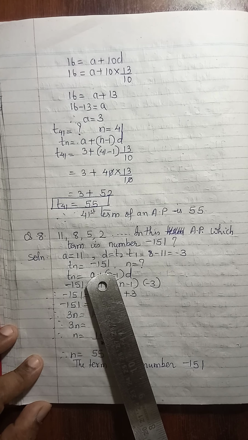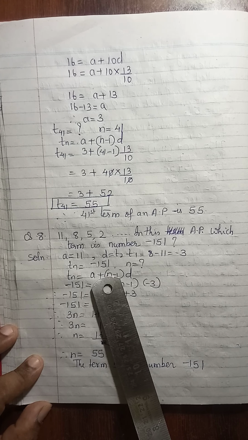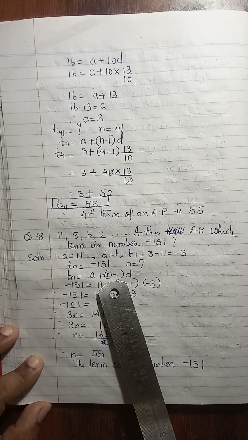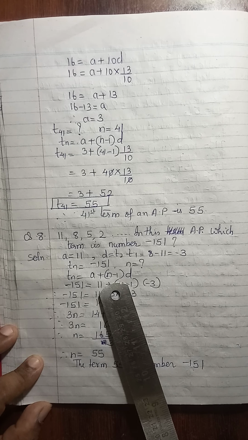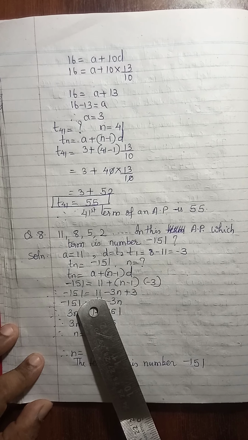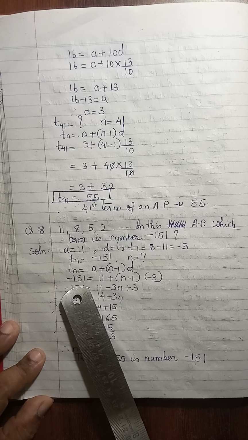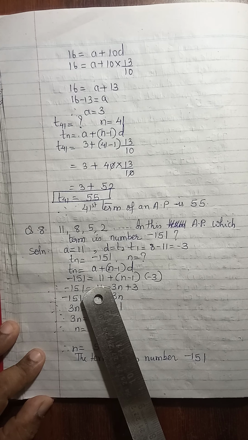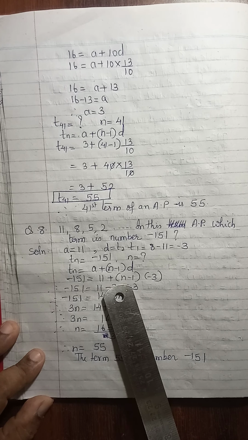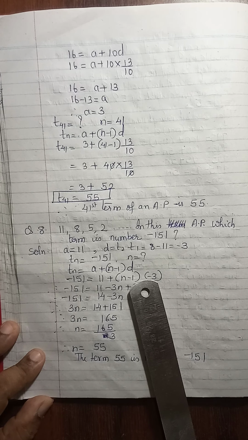The term is minus 151, and we have to find out which number term it is, that is n. So applying the formula Tn equals a plus n minus 1 into d, put the value: Tn is minus 151, a is given as 11, n minus 1, and the difference we already know, minus 3.